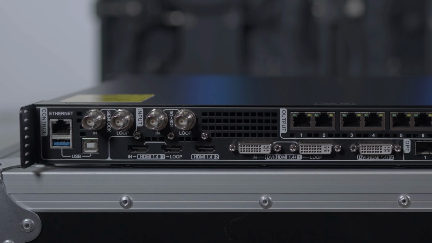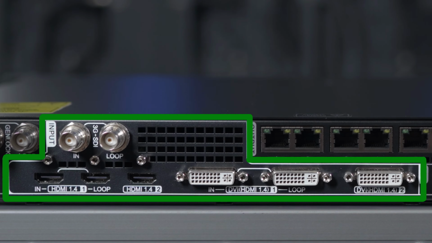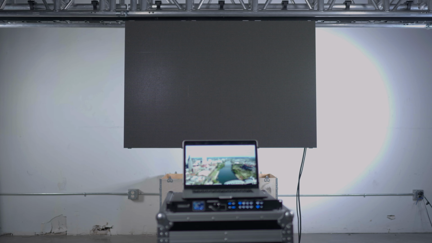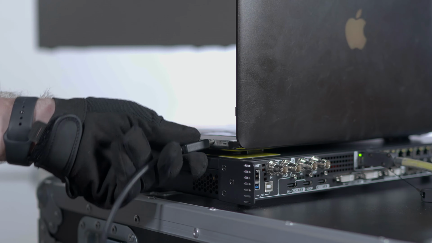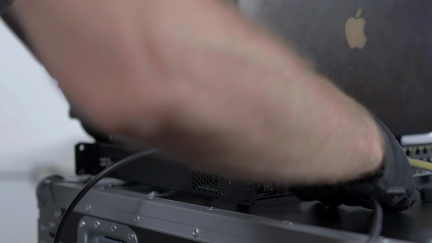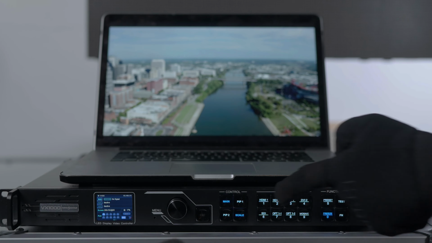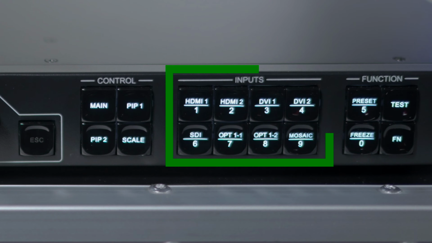With your processor configured, your video wall is now essentially a big computer monitor. Whatever source you plug into the back of the processor will appear on your video wall. Our media source is a video playing on a laptop. We'll use an HDMI cable to connect the computer to the processor. Press the button on the front of the processor that matches your input source.